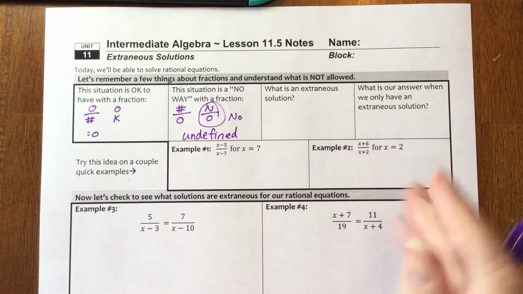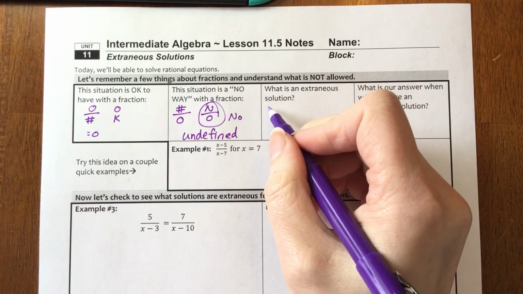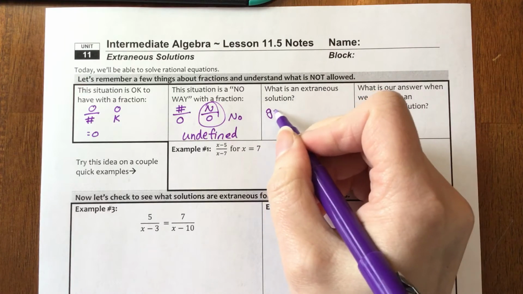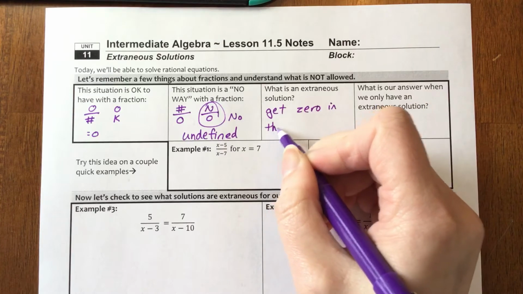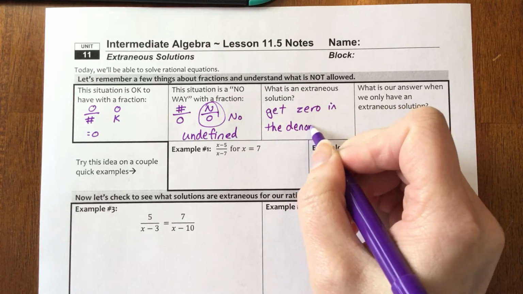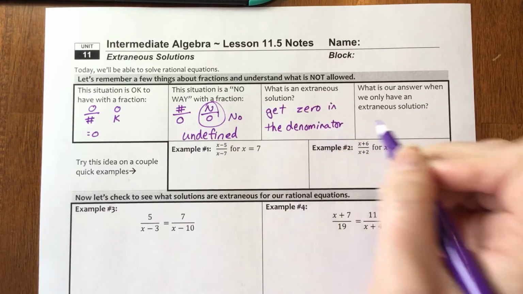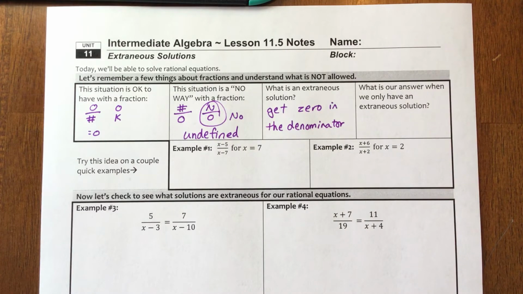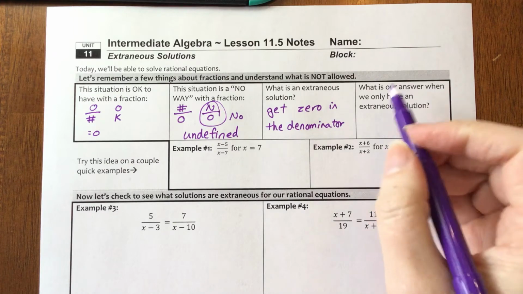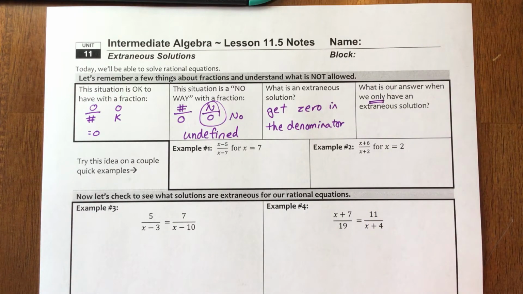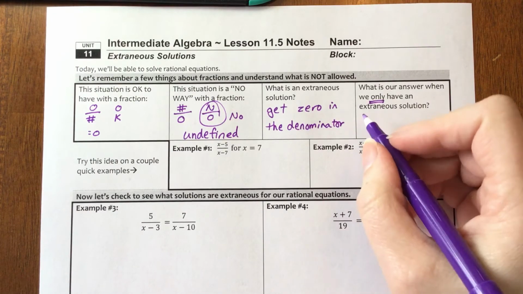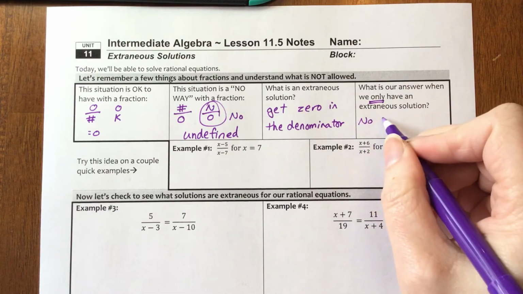Extraneous solutions happen when you plug in an answer and you get 0 in the denominator. Zero in the numerator is fine, 0 in the denominator is not fine. If our whole problem only has an extraneous solution and there's not another solution, then that means there is no solution for the whole problem.